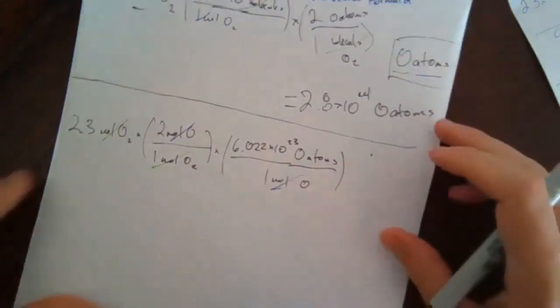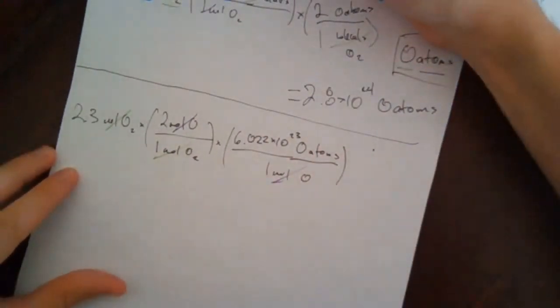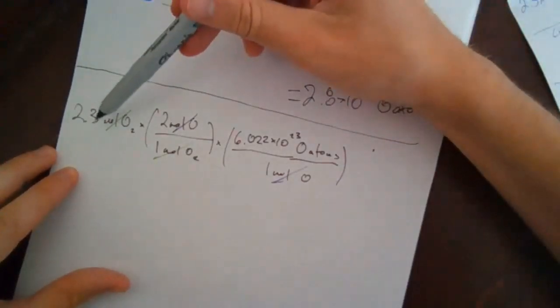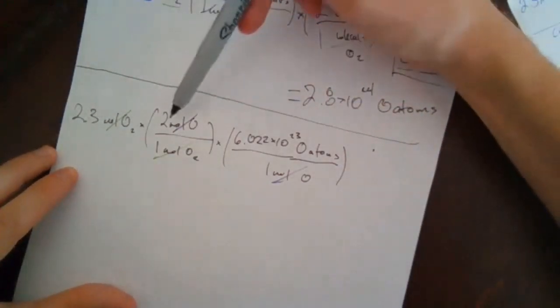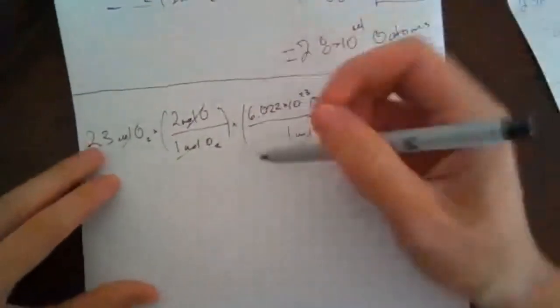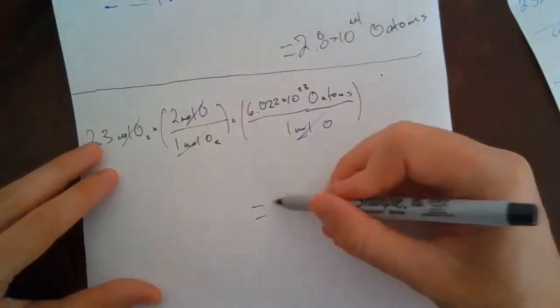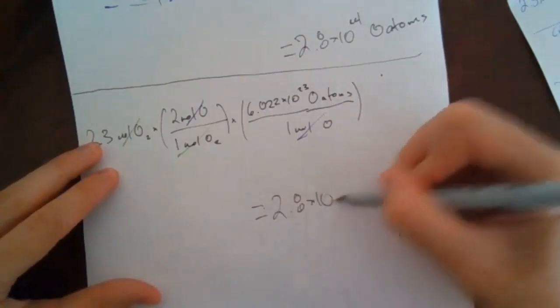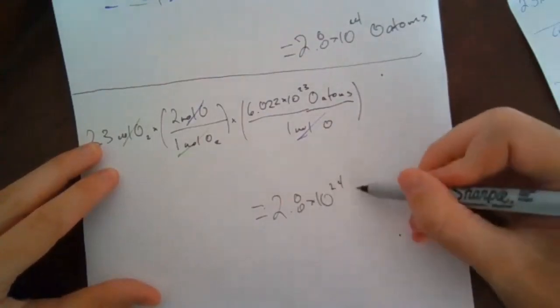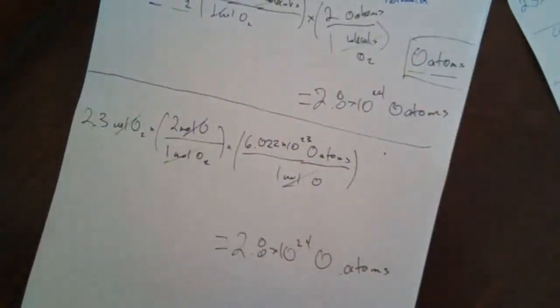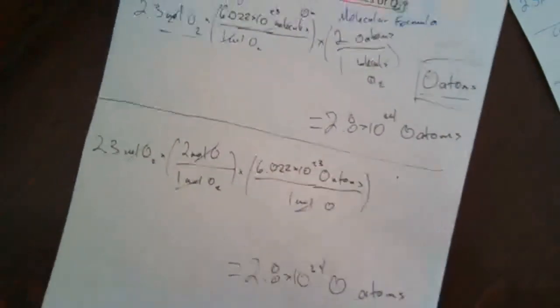As we'd expect, I basically multiply 2.3 times 6.022 times 2. So I get the exact same answer, 2.8 times 10 to the 4th O atoms.